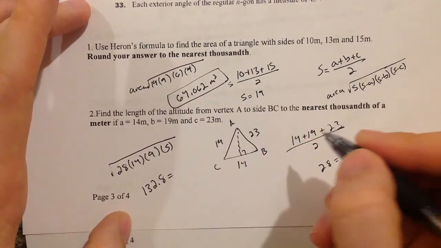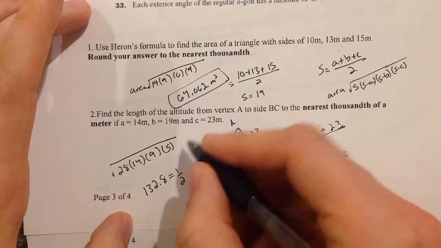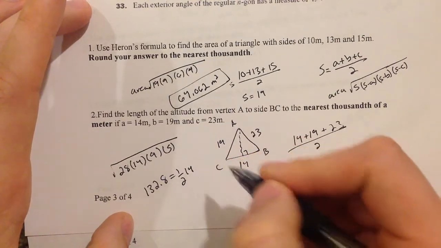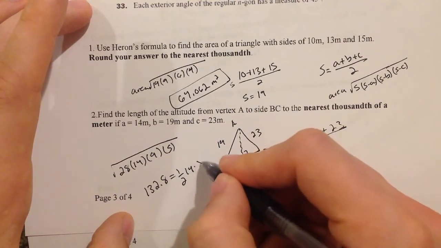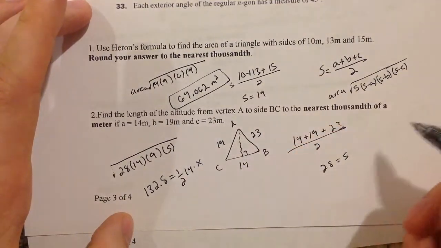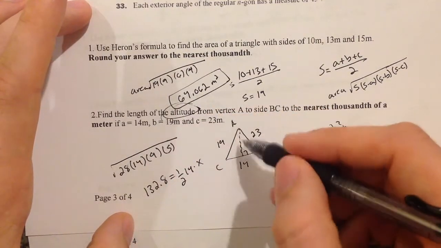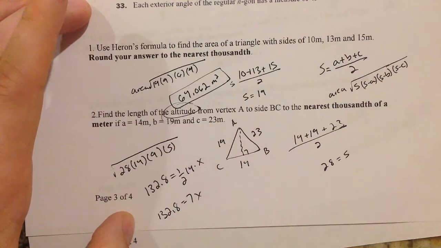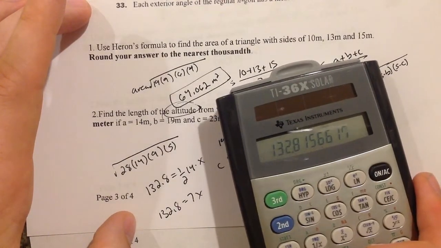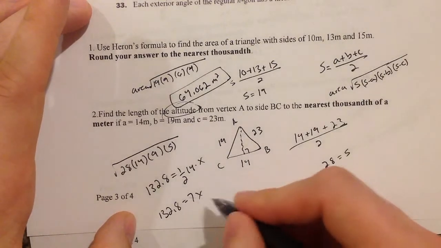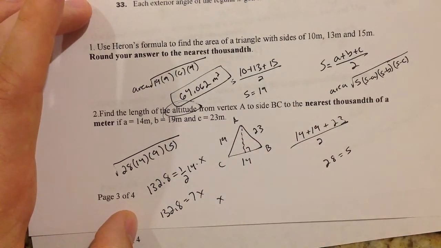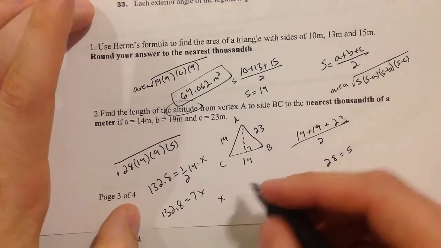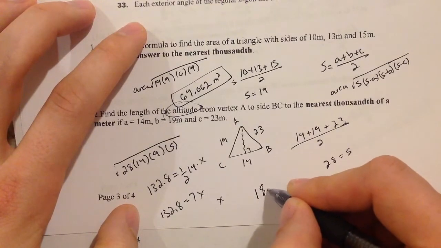This is my area, and area is equal to 1/2 base times height. My base is 14, and then my height is the x that I'm looking for. My height is from A to that line, and that's what we want. We want the altitude, which is that height. So I have 132.8 equals 7x, and again, that's not just 132.8. I'm leaving it in my calculator, but on my paper I'm just going to write it this way. Divide both sides by 7, and I'm going to get 18 point something. This is when I round it to the thousandth and actually put it on my paper.